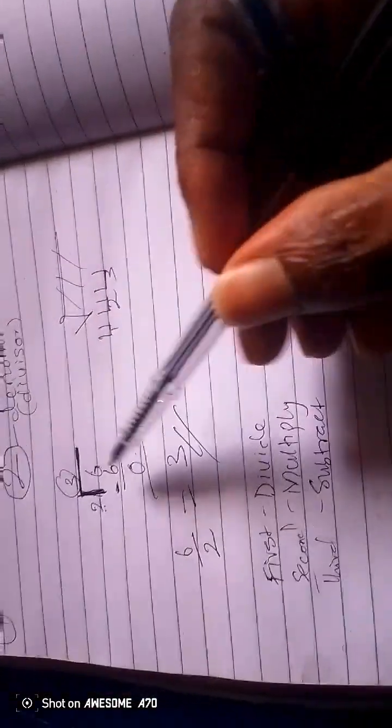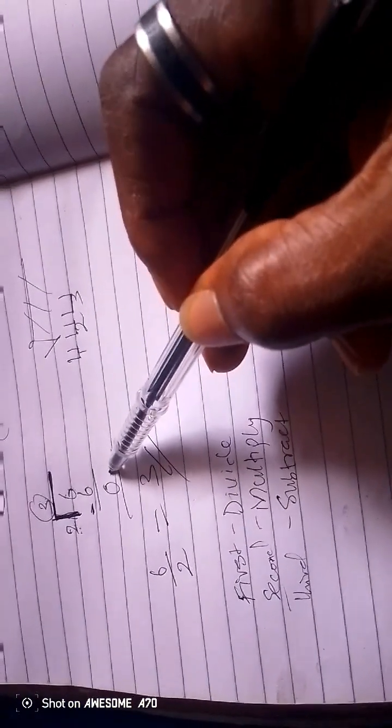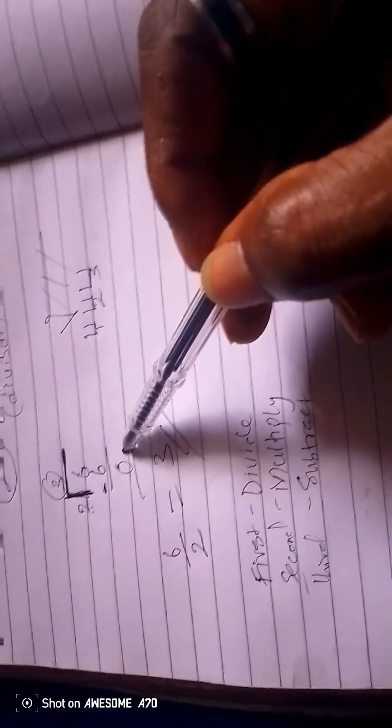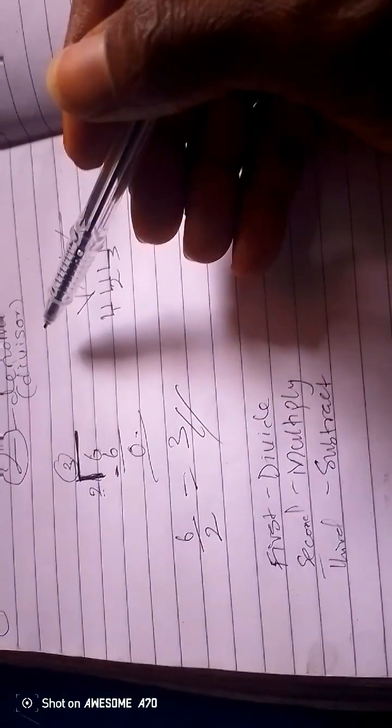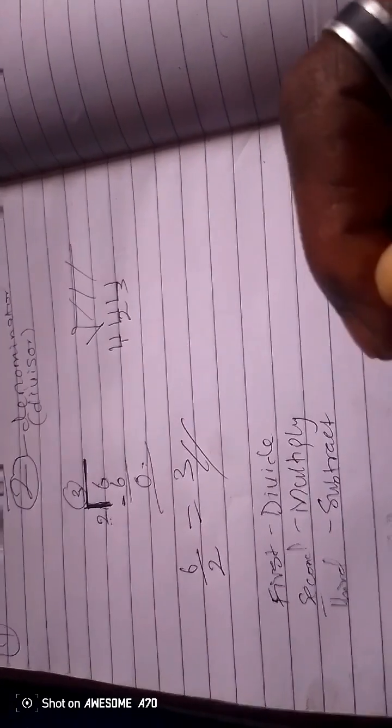So while you're solving this and it does not result in zero, what you're supposed to do is repeat the process. That means if it is not optimal, repeat the process again. Okay, so let's see another one that will give us a solution that is not optimal.